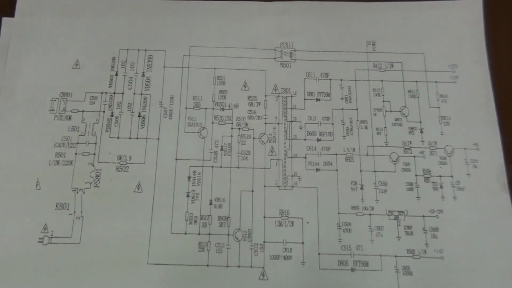Good morning. Today, March 18, 2020, our subject is electronic equipment maintenance and repair. By the way, this is Teacher Red. I am going to discuss to you how to read and how to trace a schematic diagram.